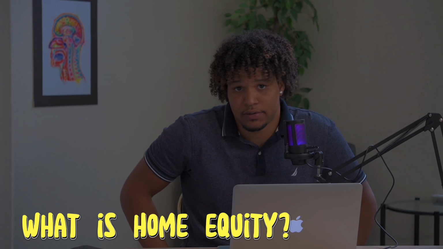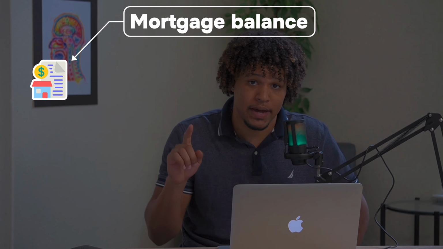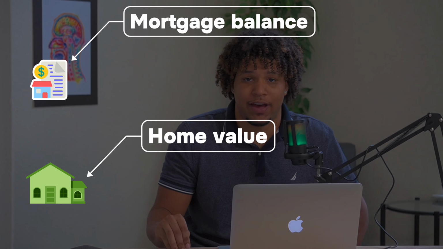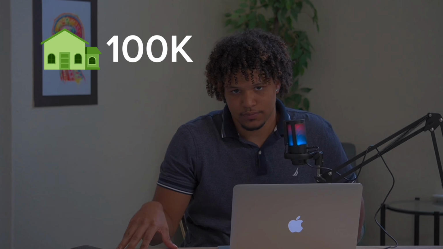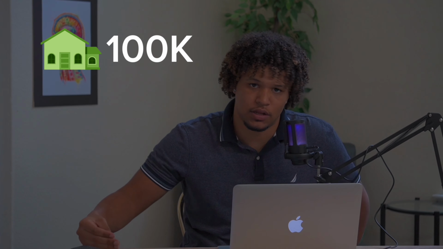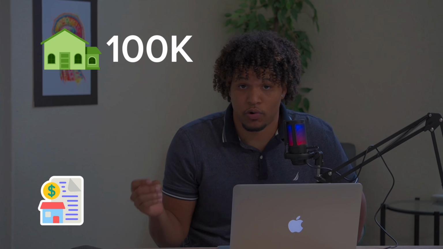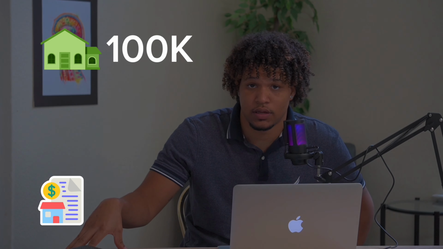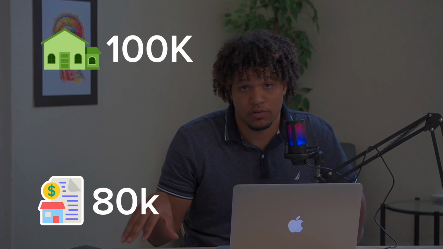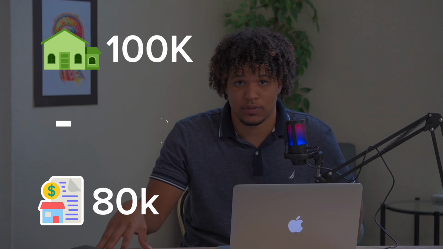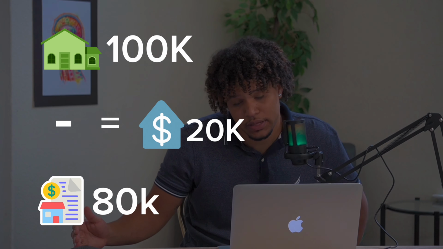What is home equity, right? Well, essentially, home equity would be your home value minus the balance of your mortgage. Let's say you bought a house that costs $100,000, right? You put $20,000 down. Your mortgage balance would be $80,000. Your house would be $100,000, and your home equity $20,000. Now you understand what home equity is.